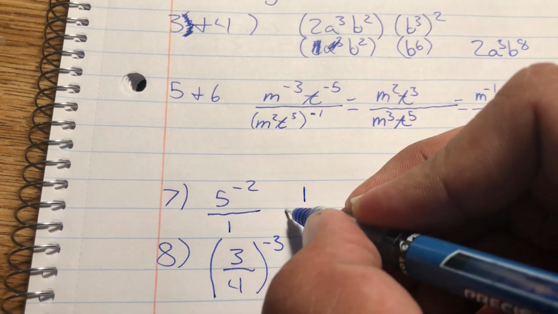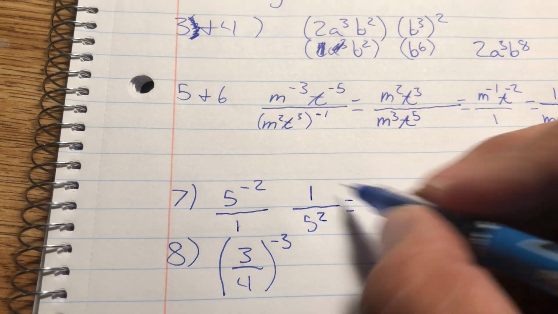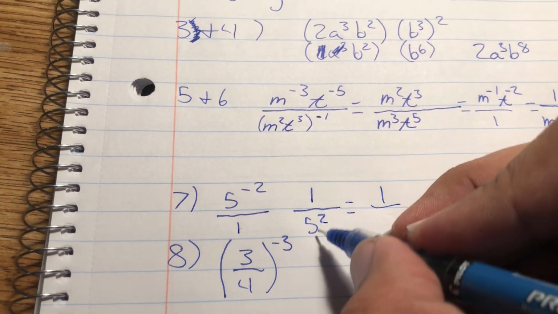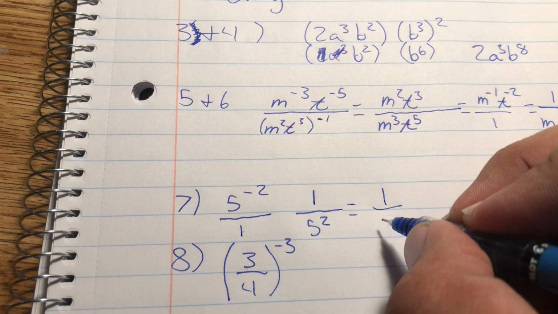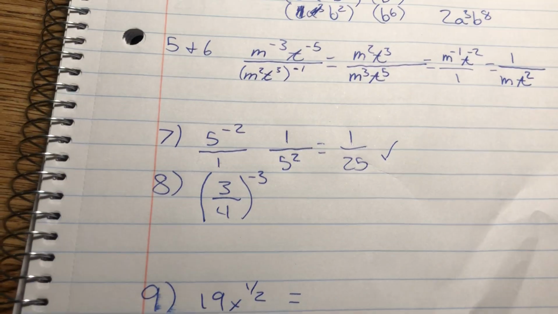So it actually belongs on the bottom. So the answer to this is 1 divided by 5 squared, which gives you 1/25. And that's it for that one.